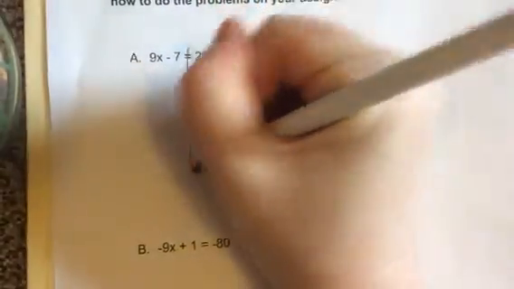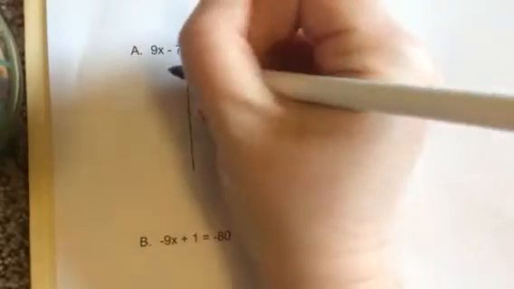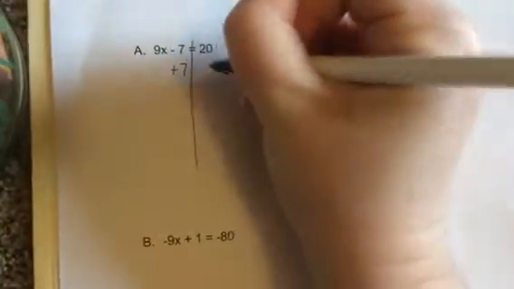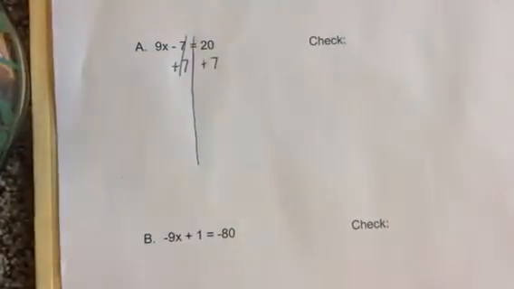So the first thing I need to do is look at what is on the same side as the 9x, and that would be the minus 7. The opposite of subtracting 7 is to add 7. And we have to do that to both sides because of the addition property of equality. It tells us that that will be the same thing as long as we do it to both sides.